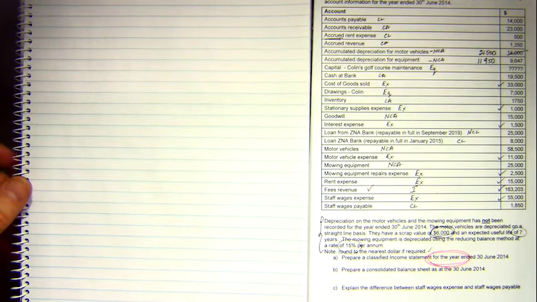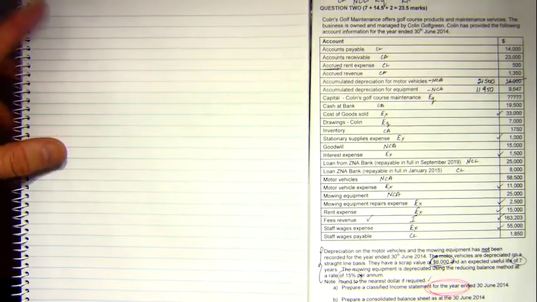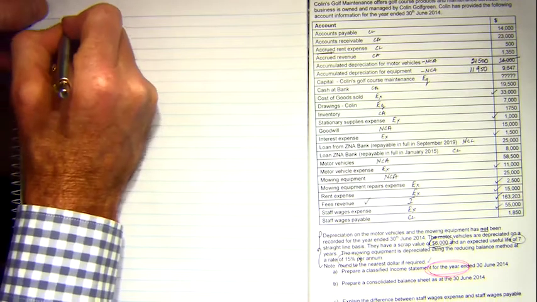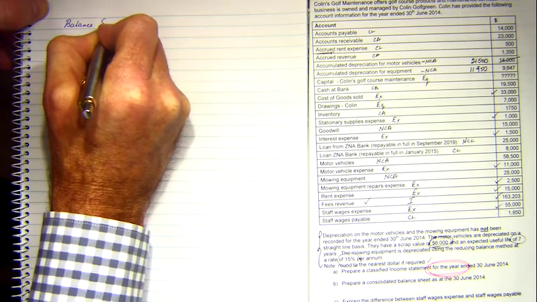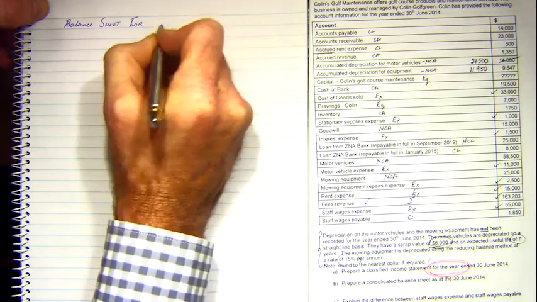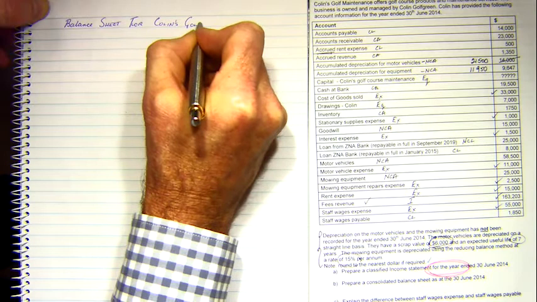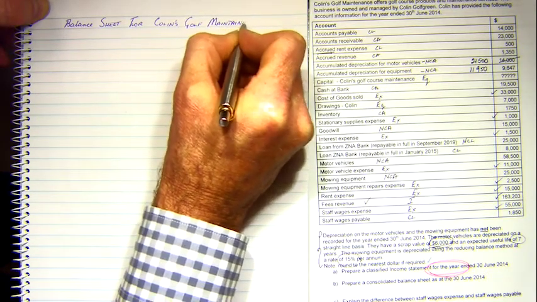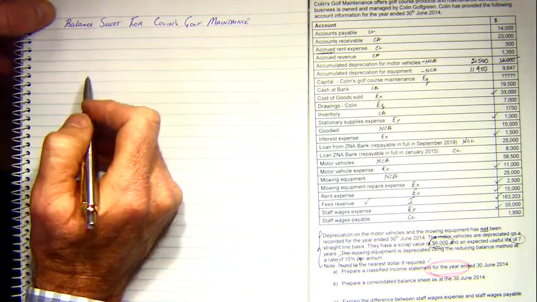So we've just finished our income statement and now we need to prepare our balance sheet. So let's go. Now, what do I normally put after this bit?